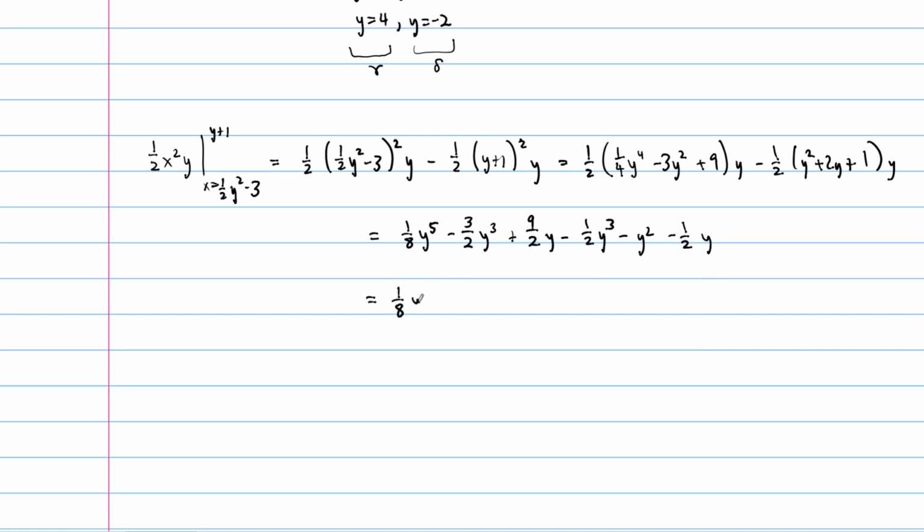So 1/8 y to the 5th, minus 3/2 minus 1/2. So that's minus 2, right? Minus 2y cubed. Then we have our minus y squared. And then we have plus 9/2 minus 1/2, so that's going to be plus 4. It's going to leave us with just plus 4y. So that's just the integrand, right?